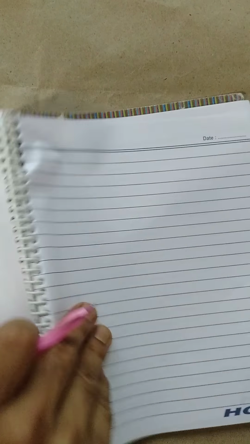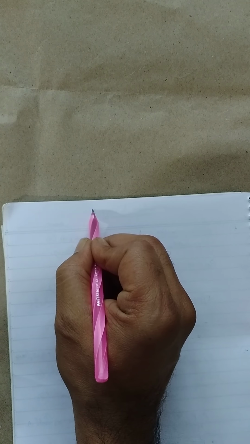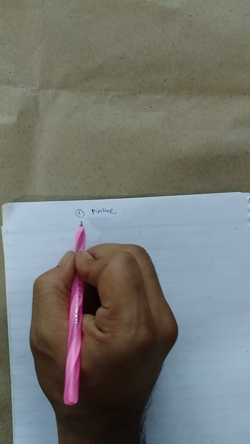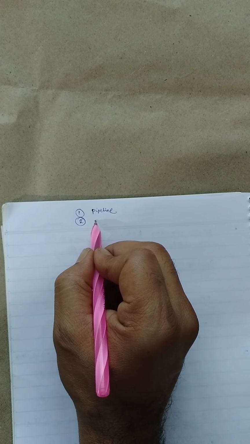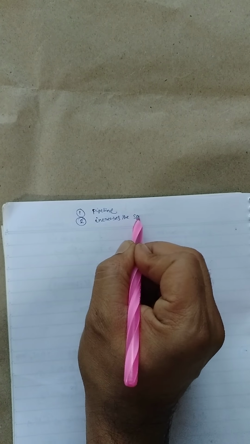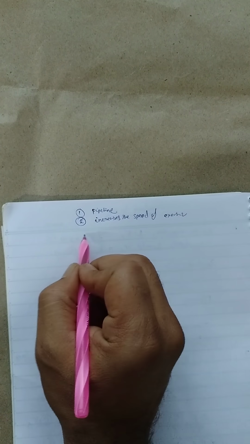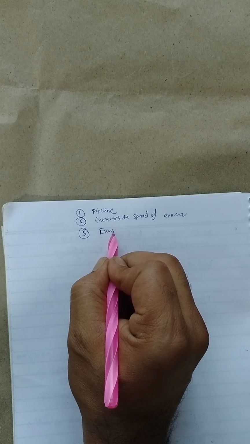So in today's lecture, the summary is: Number 1, what is pipeline. Number 2, how it increases the speed of execution. Number 3, an example of a pipeline system.